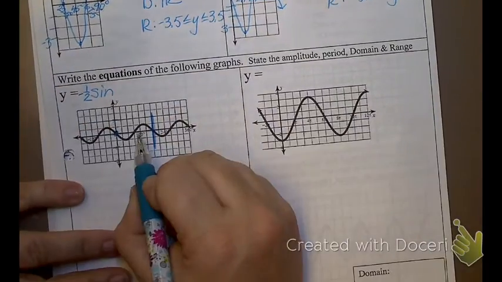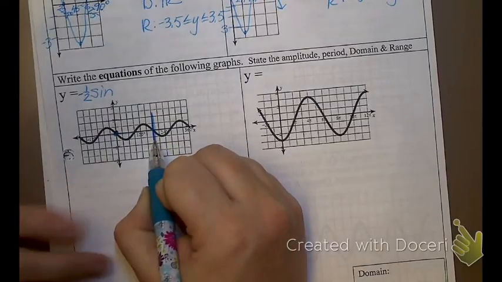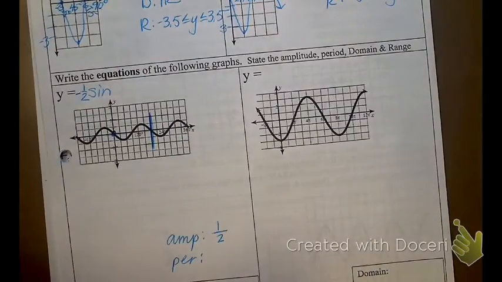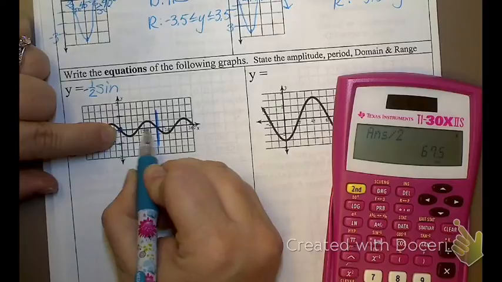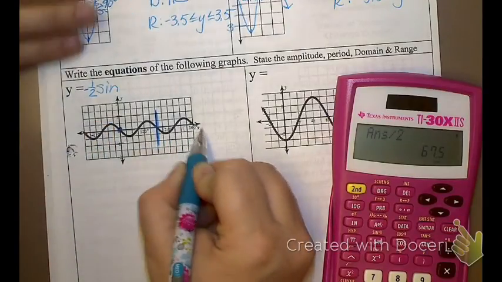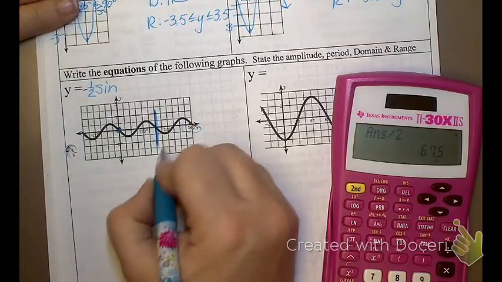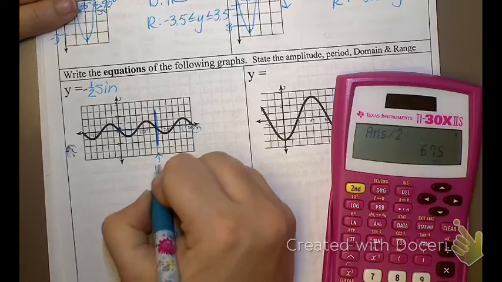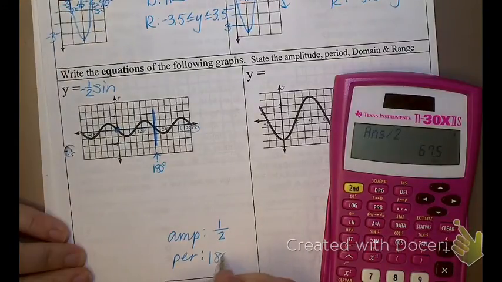Now, it looks like 120, 240, 360. I'm not quite sure what that measurement is. So, let's see. Is that the halfway? 1, 2, 3, 4, 5, 6. 1, 2, 3, 4, 5, 6. It is halfway to 360. It's also halfway between 120 and 240. So that marking is 180 degrees. So the period for this is 180 degrees.